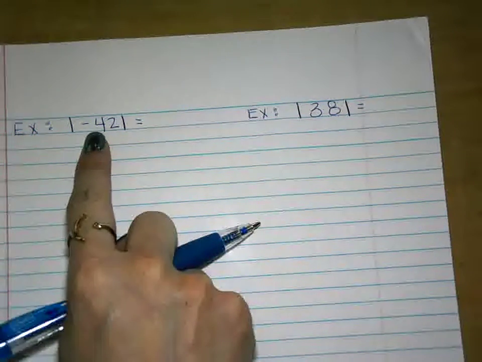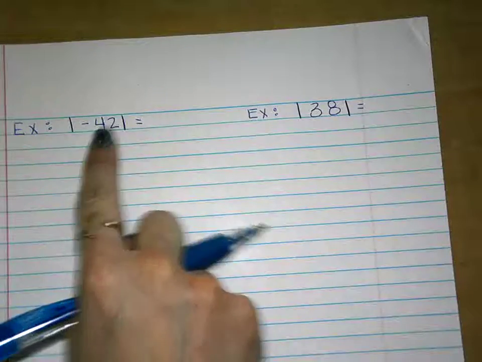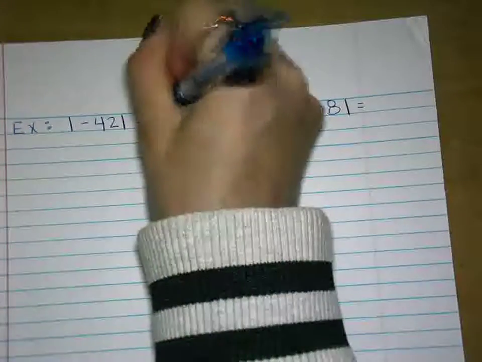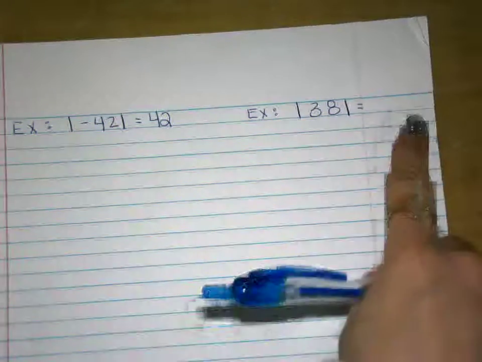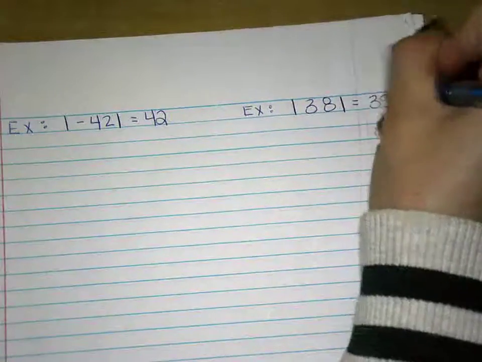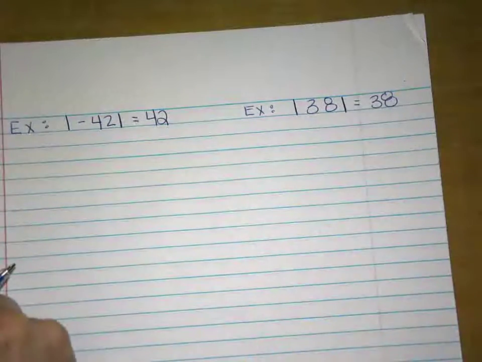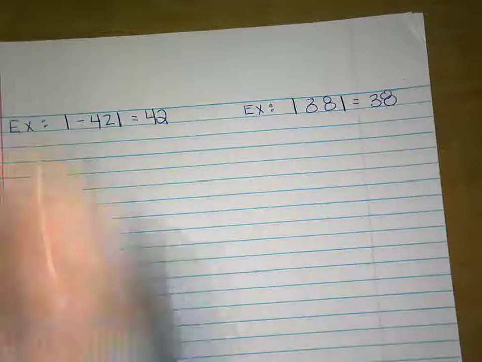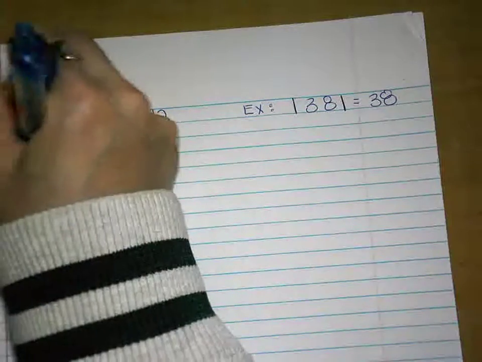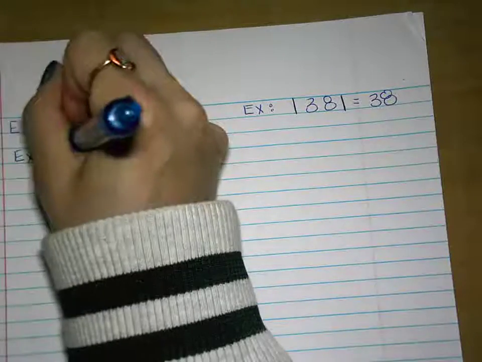Alright guys, what is the absolute value of negative 42, everyone? 42. And what would the absolute value of 38 be? 38. That's all it is. Like I said, it's pretty simple to forget, right? Memorize that definition. If you memorize the definition, it'll help you out. What if I make it just one step harder and I give you something like this?